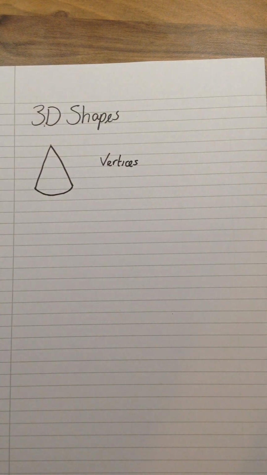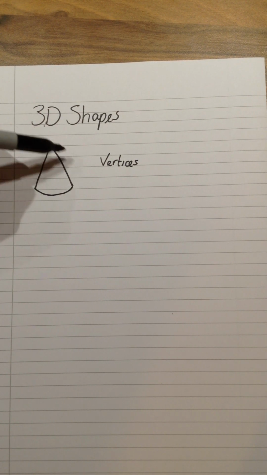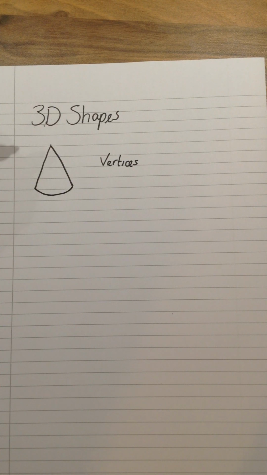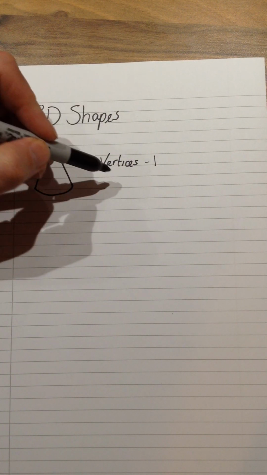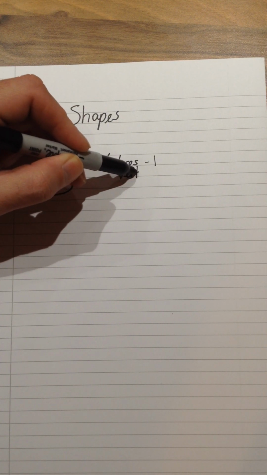Now, the three properties that we need to discuss are as follows. Vertices are basically the pointy part of any shape. So in this instance, if you imagine a real life cone, so this could be maybe an ice cream cone or something like that, there's only one pointy part on the shape. This smooth edge would not be classified as a pointy part. That is going to be something we'll look at in a minute. So vertices, there is just one. Now, when there is only one of them, vertices is actually the plural. So this would be known as a vertex.